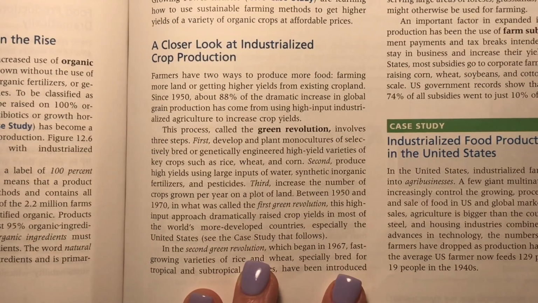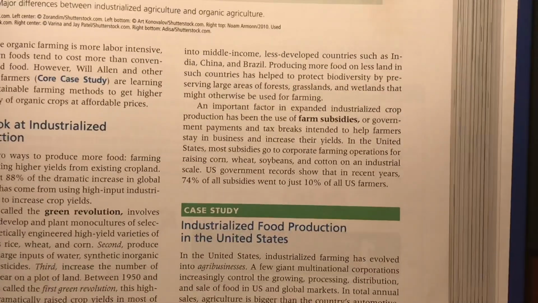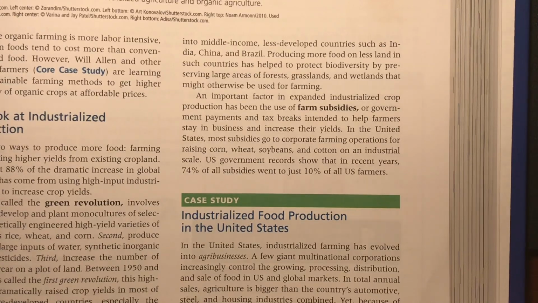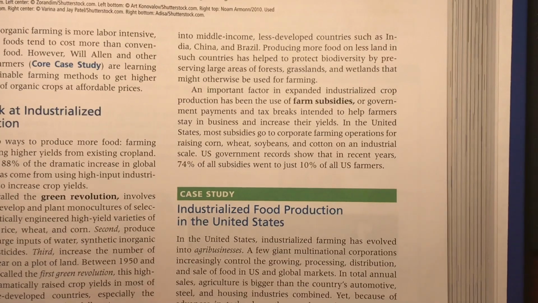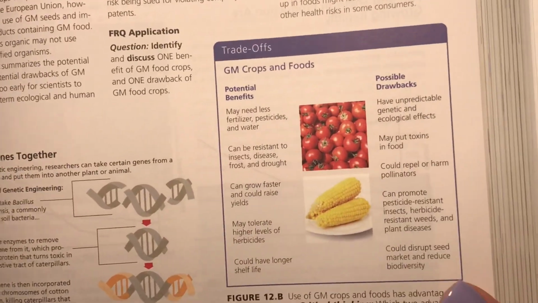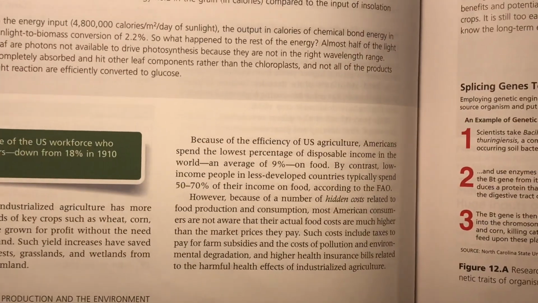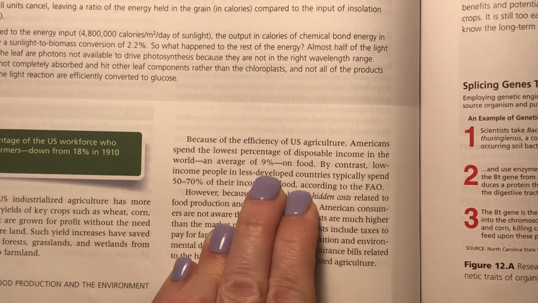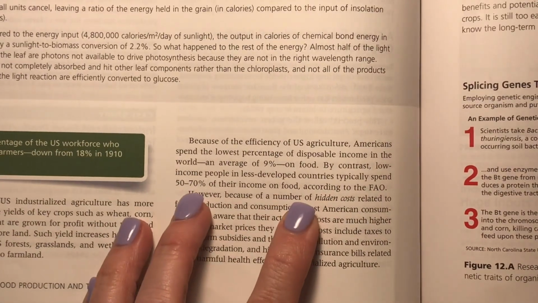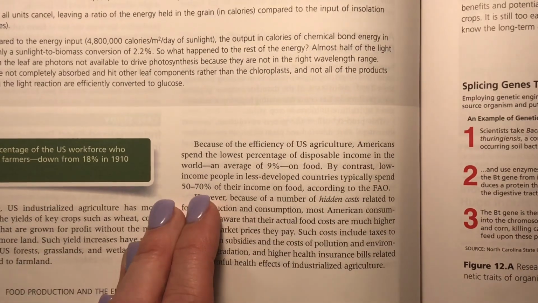Compare the percentage of disposable income used for food in the U.S. versus less developed countries. This, always a shock. Right. Let's see where it is. 344. Yes. Americans spend the lowest percentage of disposable income in the world, an average of 10% on food. Low-income families in less developed countries can spend up to 70% of their income on food.